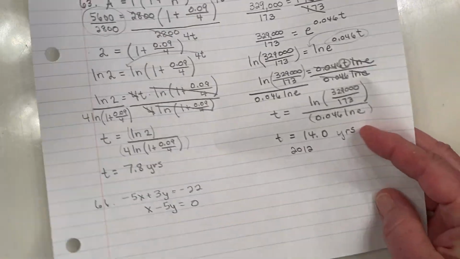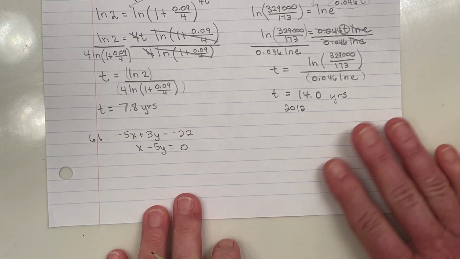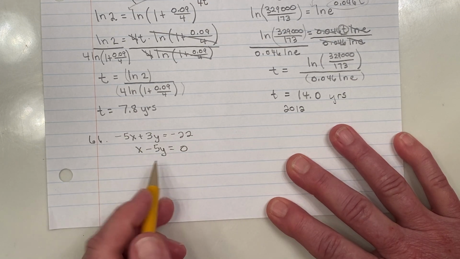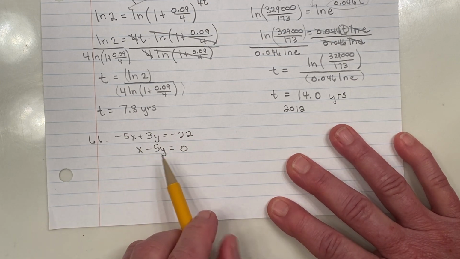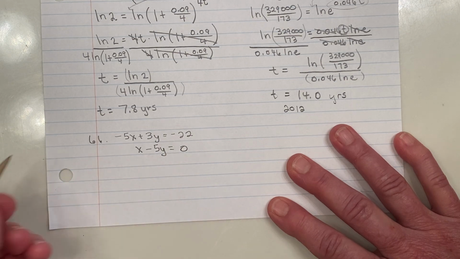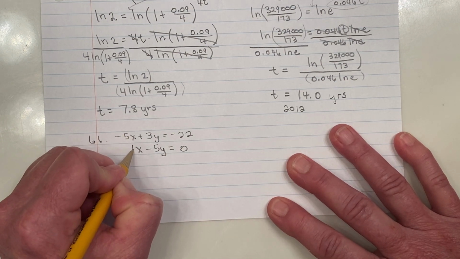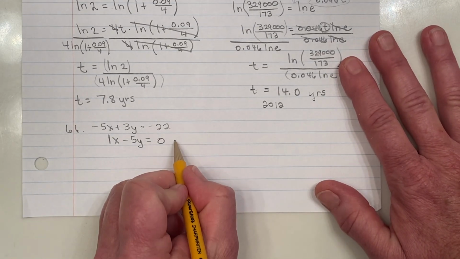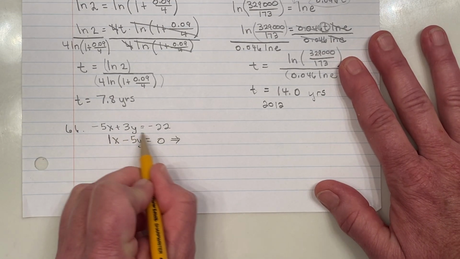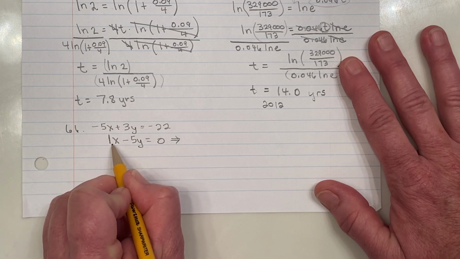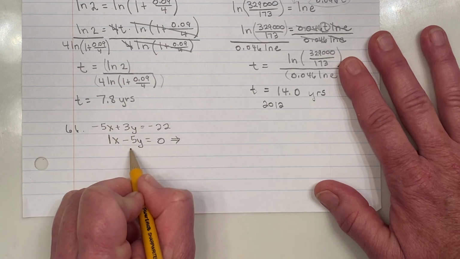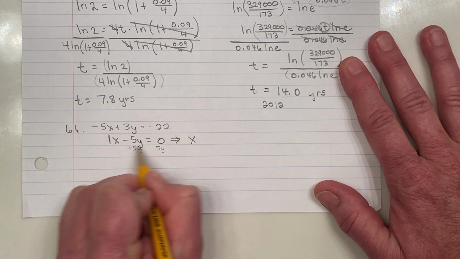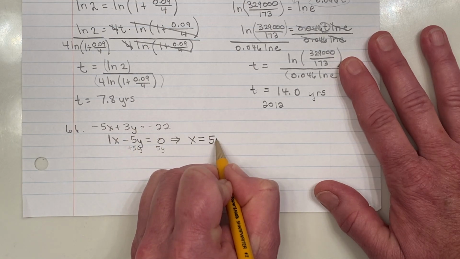Okay, here we go. So using the substitution method, we just eyeball both equations. We're looking for an equation that has either an x or a y term with a coefficient of 1, and that looks to be in the second equation here. So that was our entry point for the substitution method. So let me first of all solve this bottom equation, isolate 1x. So I'm going to add the 5y to the other side. So what we can say is that this equation rearranged is actually x equals 5y.